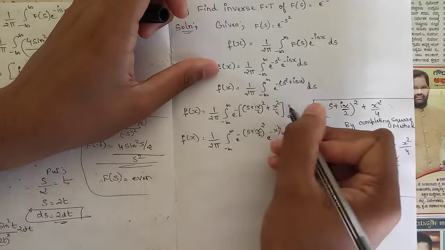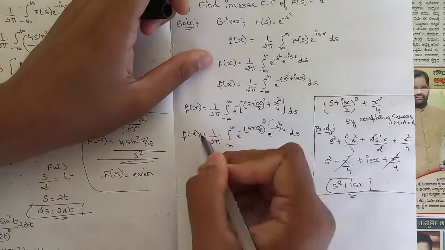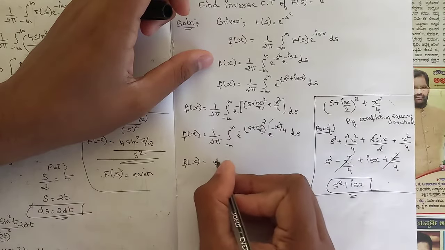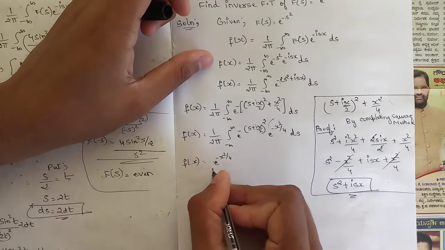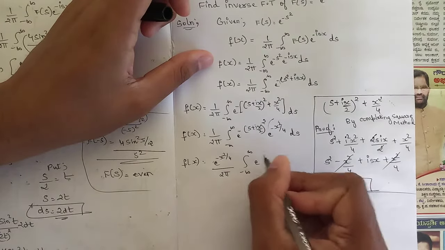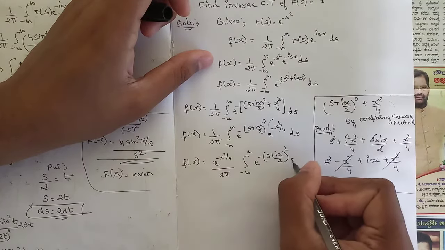I have just multiplied the minus into both the terms. Now we take this term outside along with the constant term to simplify: e^(-x²/4)/(2π) times the integral from -∞ to ∞ of e^(-(s + ix/2)²) ds.